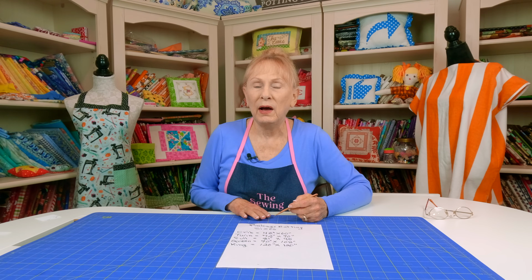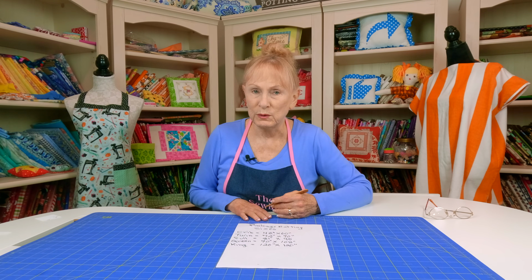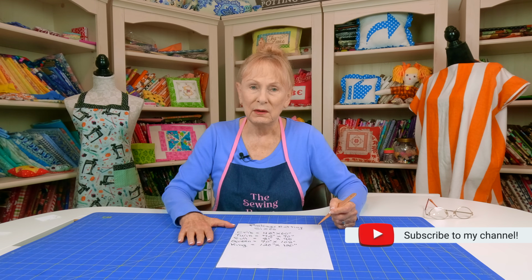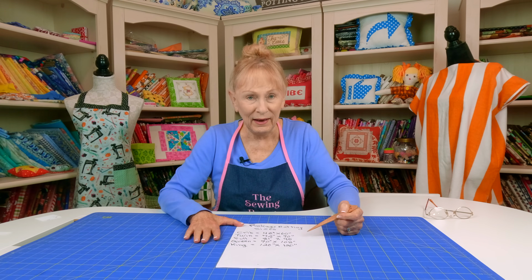When you go to buy whatever batting you want to use, whether it's polyester batting or cotton batting, and you want to buy it in the package, it's pre-cut to the size to fit your bed quilt. But if you don't have a standard size, you may or may not have enough in that package.